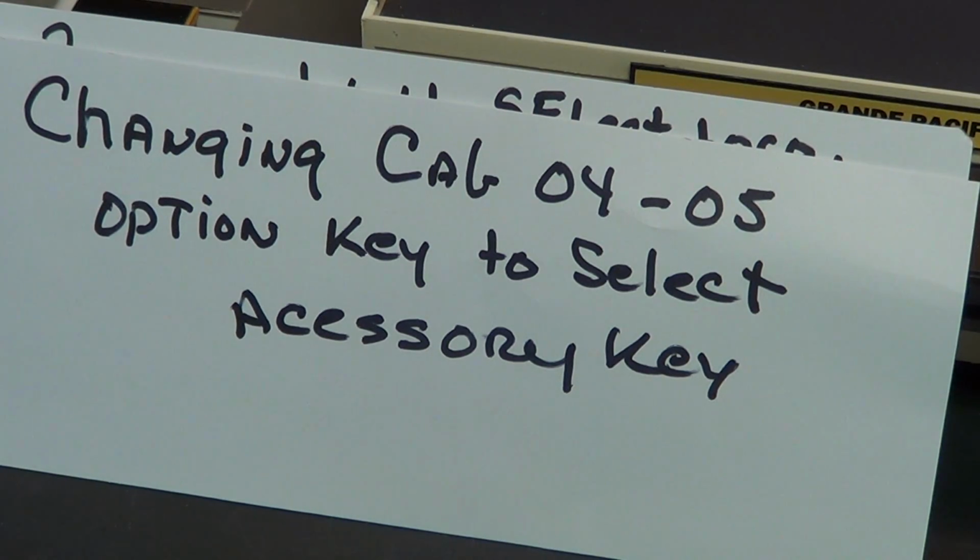Today's lesson is about changing the cab 04 and 05 option key to select accessory key. It has come up several times recently in the Yahoo chat room for the NCE-DCC group on using a cab 04, and since I don't have an 04 here, I'm going to use an 05, but it's basically the same as far as how you would do this to throw switches on your layout with the NCE system.